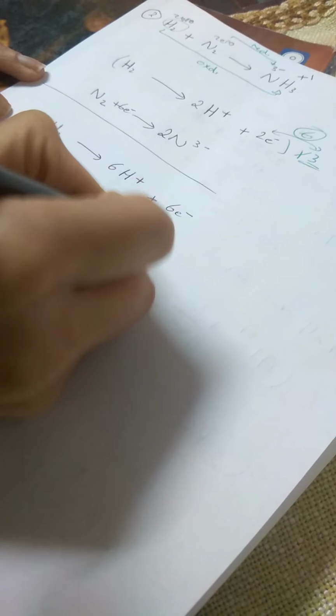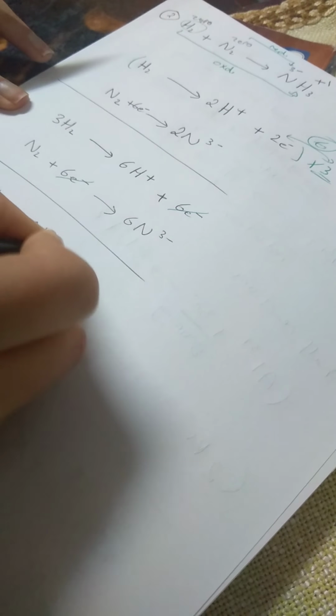The second one, I will keep it the same. N2 plus 6 electrons, 2 N -3. You can now just omit the electrons together, make a summation for each of these equations.